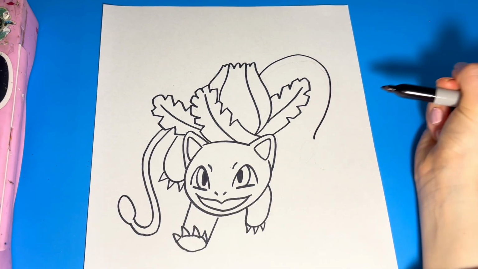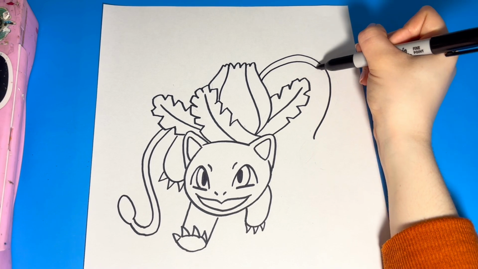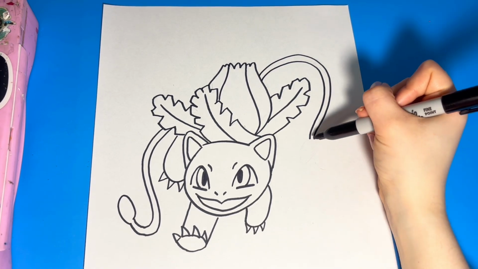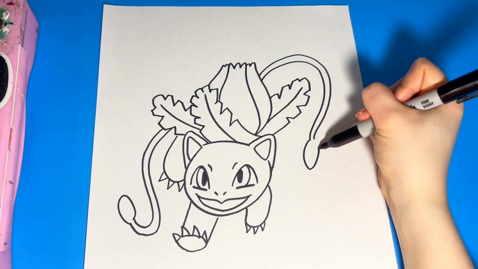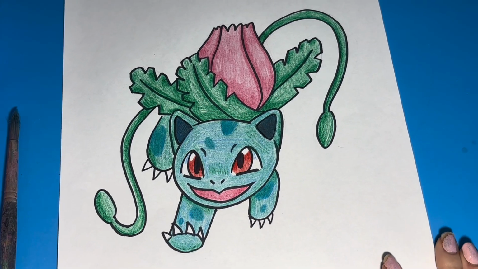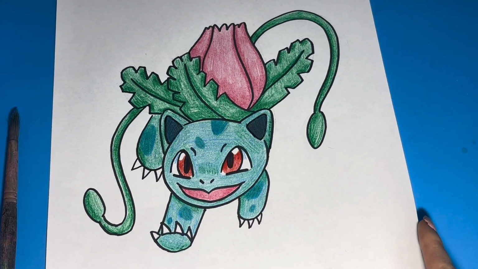And then we're gonna do the same thing right here. So here's another one. Curved shape. Then we make it thicker. And then we're gonna add that budding plant at the end. All right. And then you can color your Ivysaur. He's like this bluish green color with spots. And that's pretty much it.